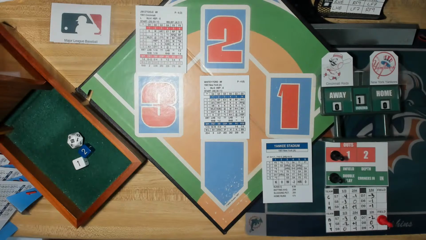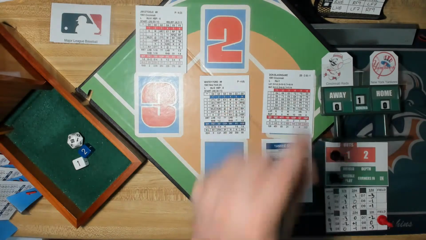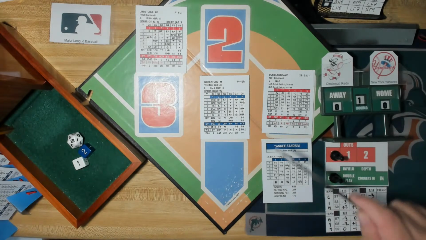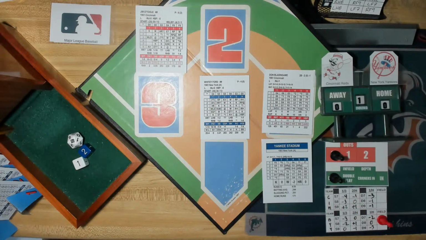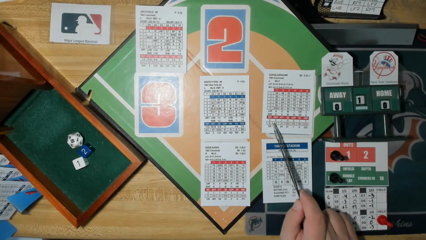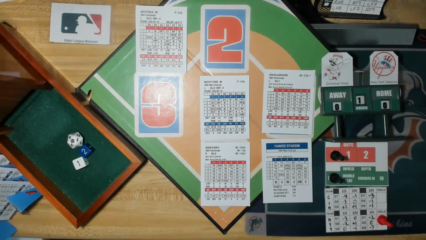And so if you have a base runner, let's say Don Blasingame is on base, his base running rating is a 4. Let's say Eddie Kasko bats a base hit to center field. Okay, so Blasingame, a base running rating of 4, a single to center to get to third is a -2. So already 4 -2 is 2, and you just roll your die, and that's it.